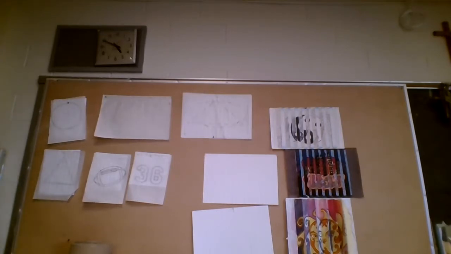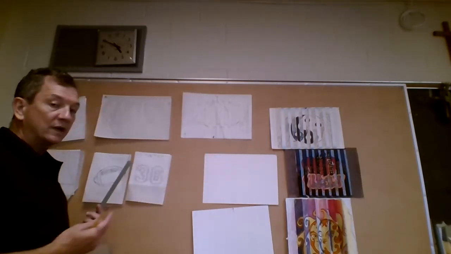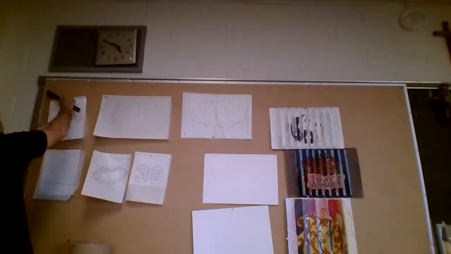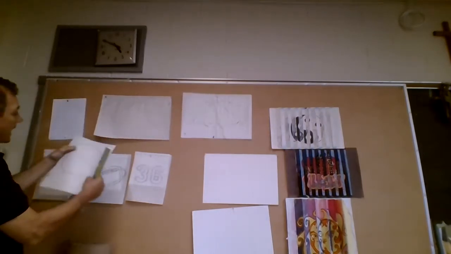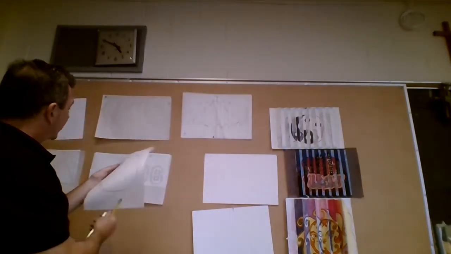What we're going to do is try to transfer those two drawings on a single piece of paper that alternates. When we fold it, we should see two images depending on where we stand. So what we have to do is take our circle, and I make sure that there is graphite on both sides so I can transfer it.